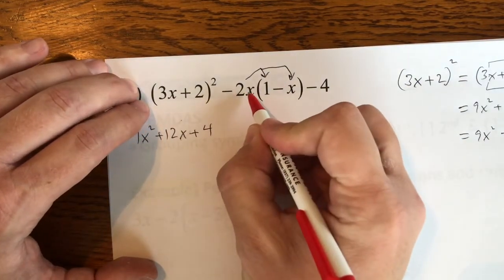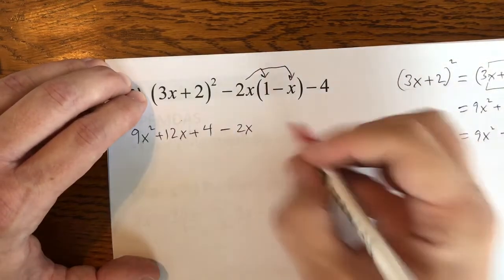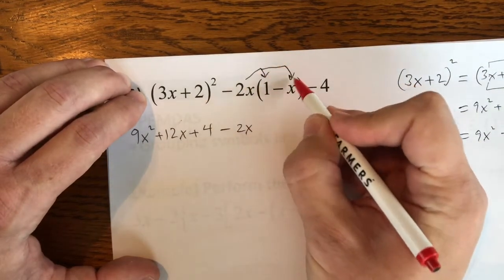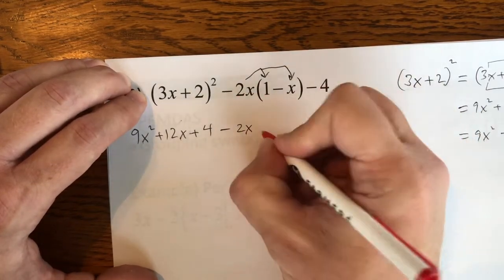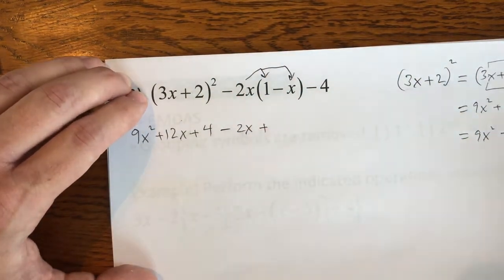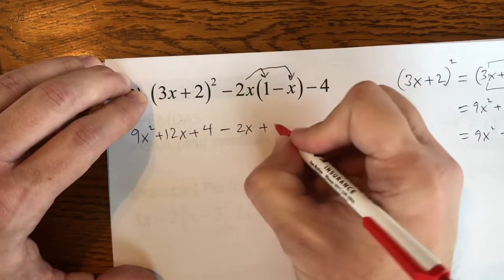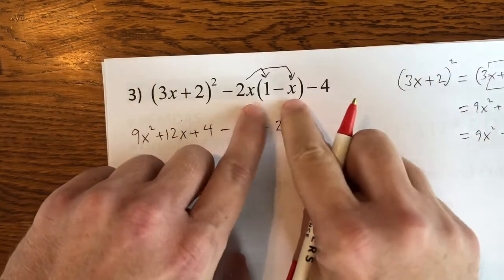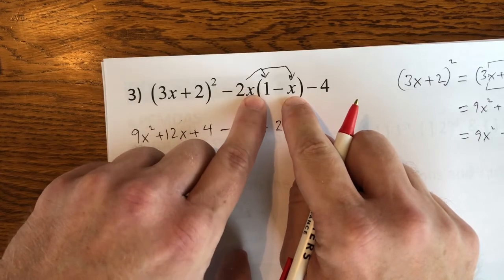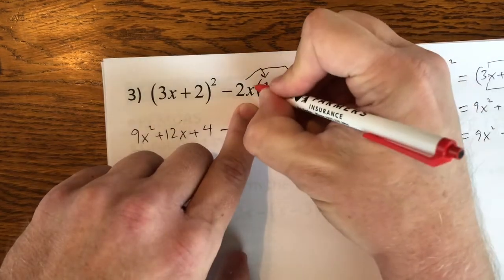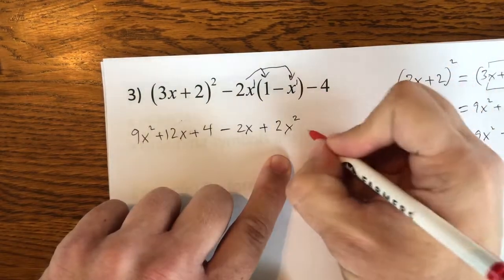So negative 2x times 1 is minus 2x. Now, what's negative 2x times a negative x? What's a negative times a negative? It's a positive. Negative 2x times negative x is a positive what? 2x squared. When you multiply like bases, you add their exponents, understood 1 plus an understood 1 right there gives you a 2. Bring down the minus 4.